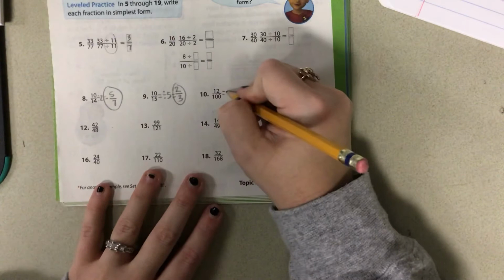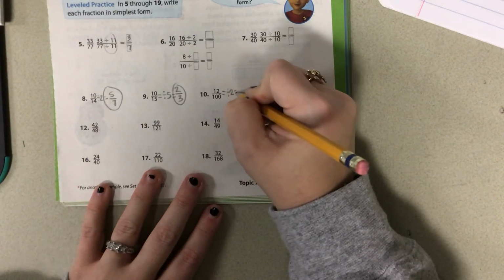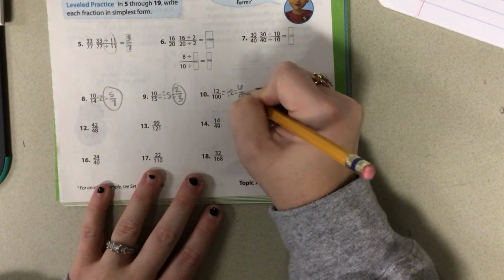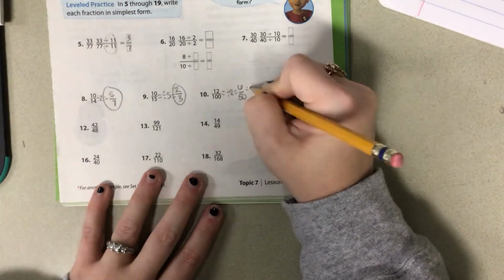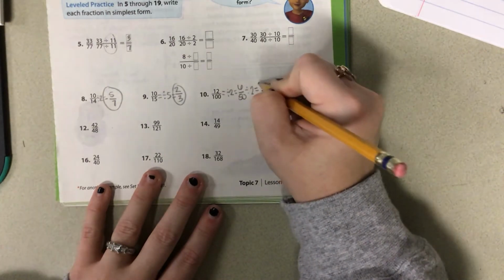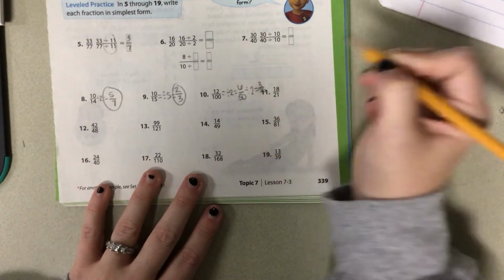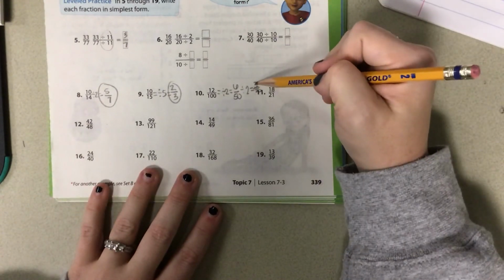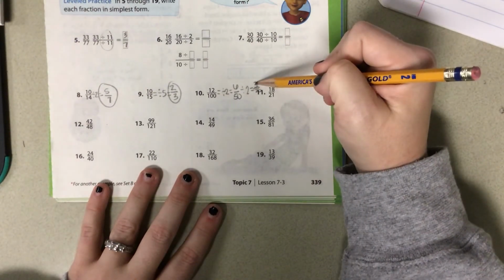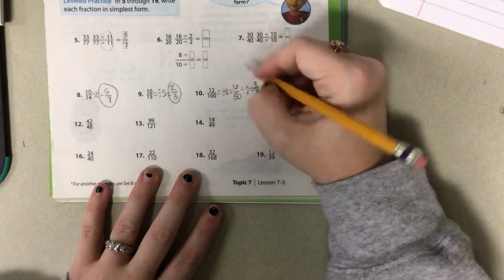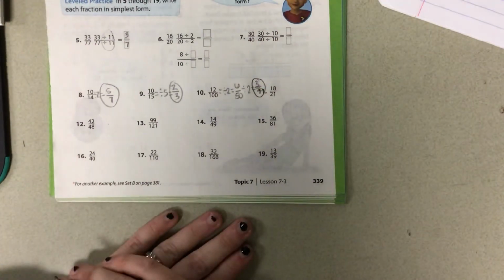12/100. I'm going to divide both by 2 because I know they're both even, so that gives me 6/50. We're even again, so I'm going to divide by 2. That gives me 3/25. I know that 3 is prime, so the only thing that goes in there is 1, and 3 does not go into 25, so 3/25 is our answer for that.